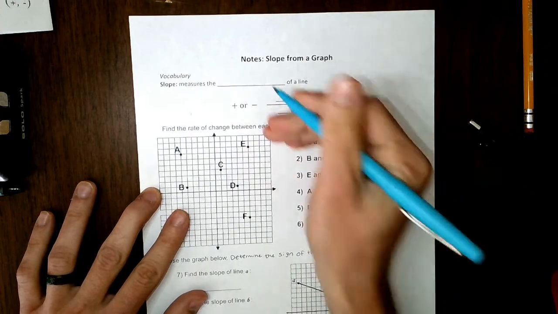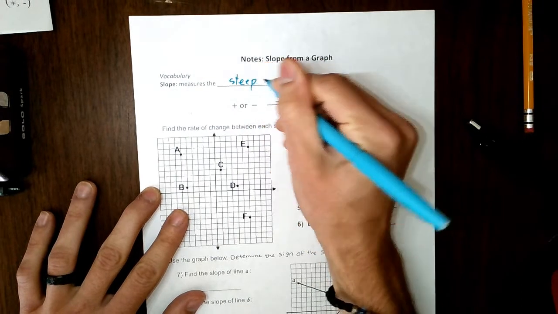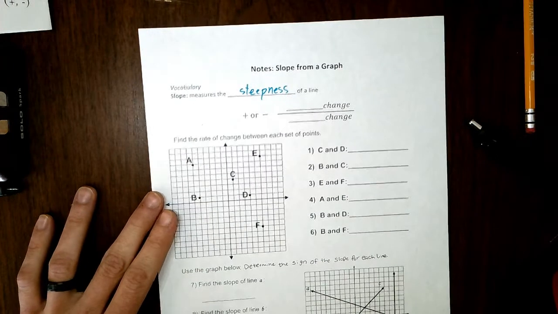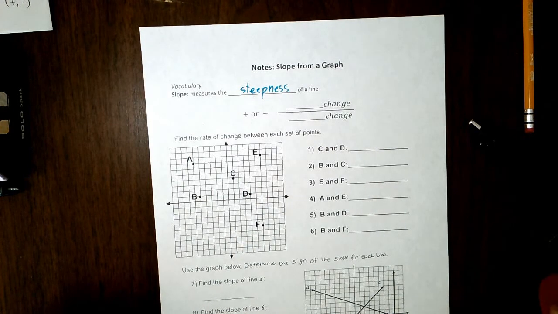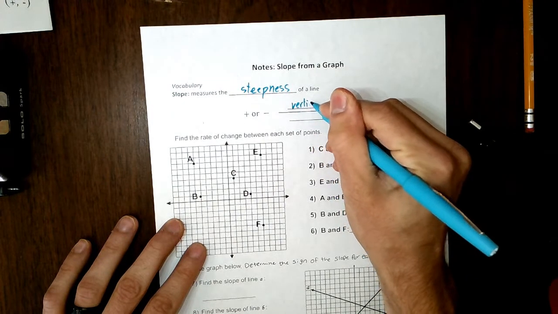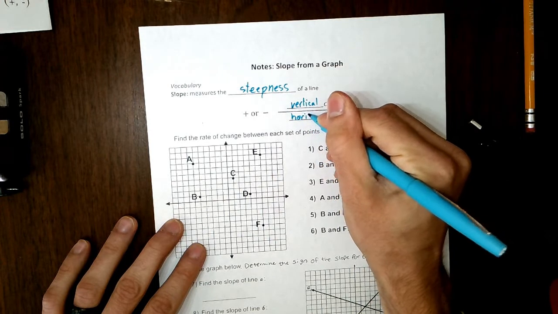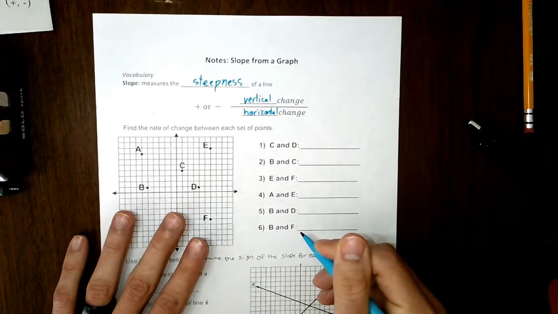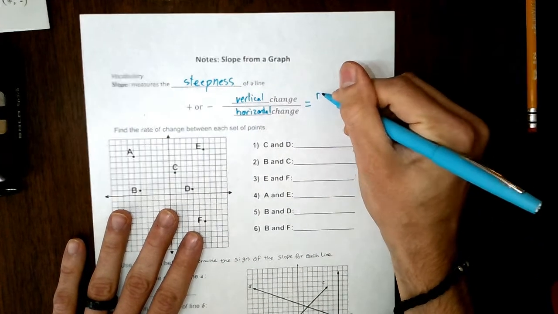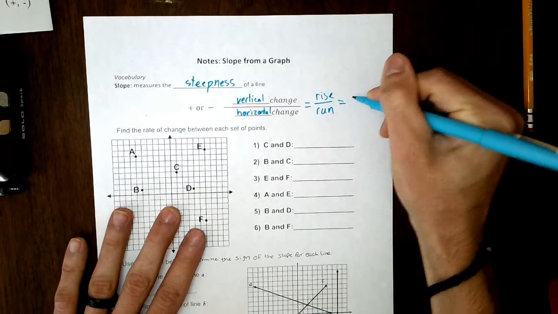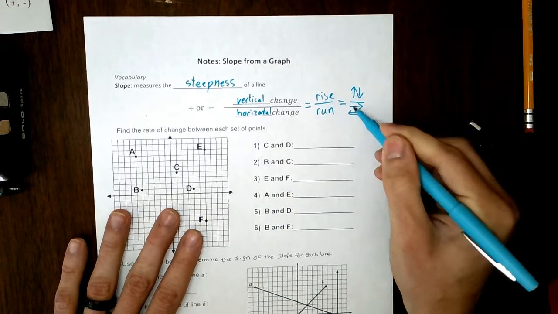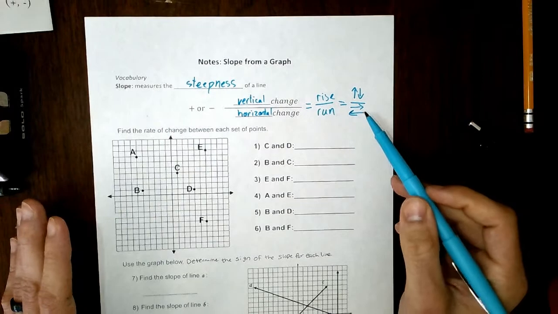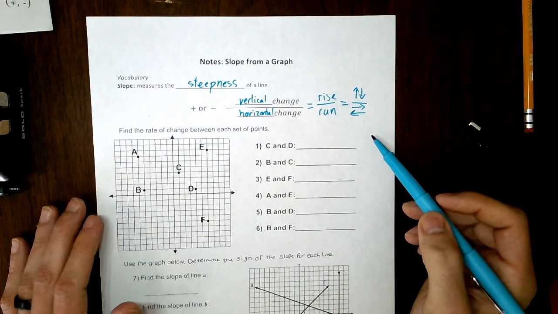Okay, so slope measures the steepness. All right, we've used that word a couple times this week, steepness of a line. It's going to be our vertical change, our up and down change over our horizontal change. Vertical over horizontal. All right. We'll also see that as rise over run. You can represent that with up and down over your right and left. So these are just different ways to think about slope. Okay, the rate of change is how you heard it last year. We're calling it slope this year.